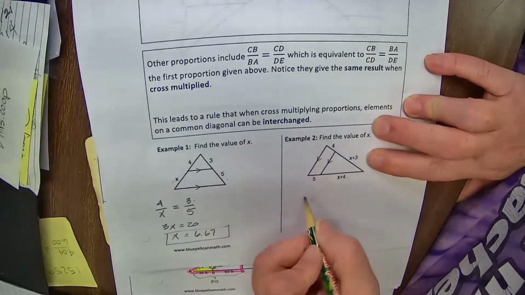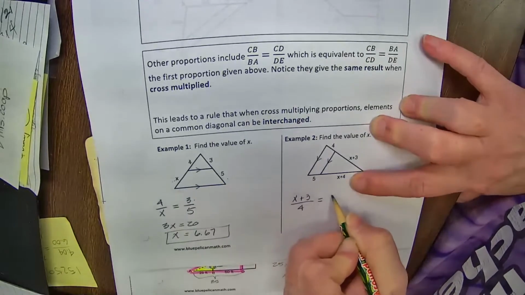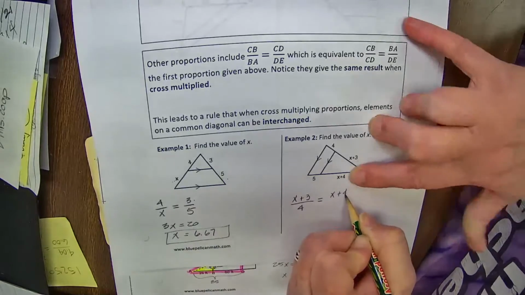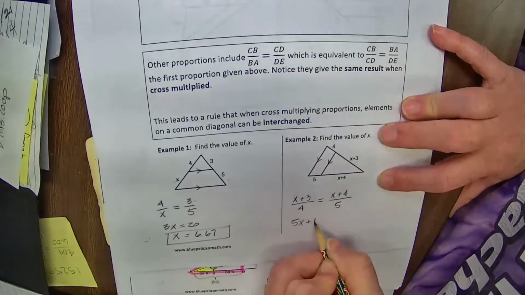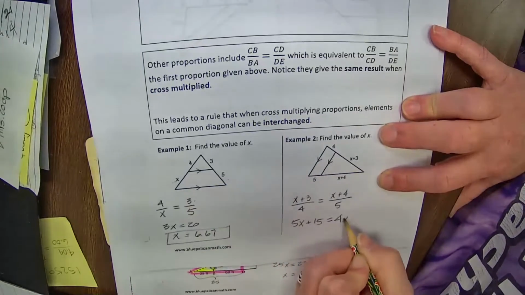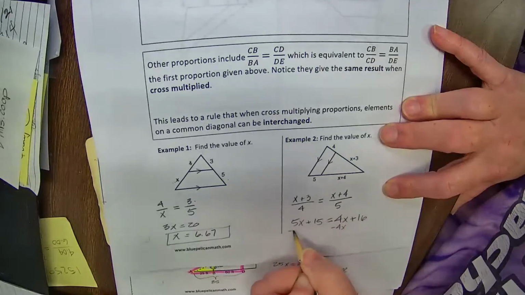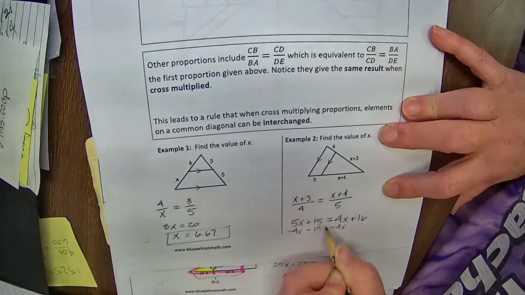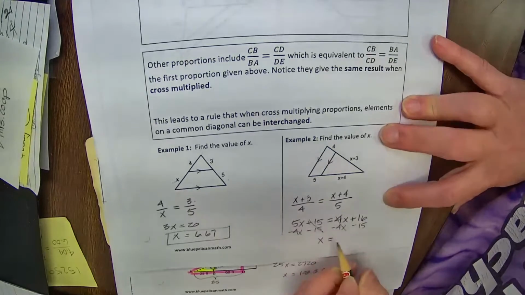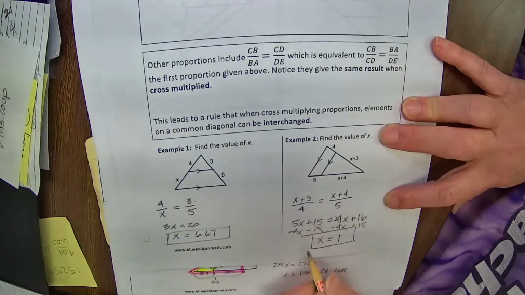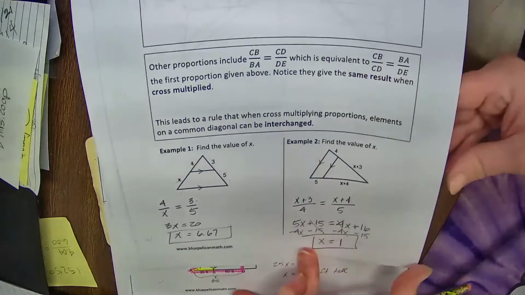All right, so here, x plus 3 is to 4 as x plus 4 is to 5. So 5x plus 15 equals 4x plus 16. So minus 4x, minus 15. So x equals 1. Okay. Let's do another one.